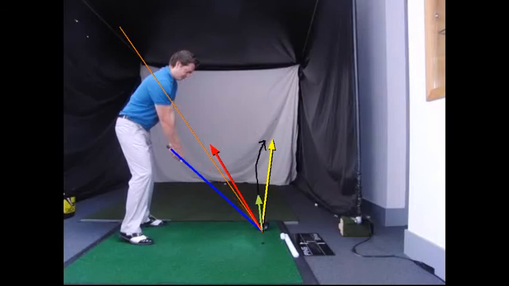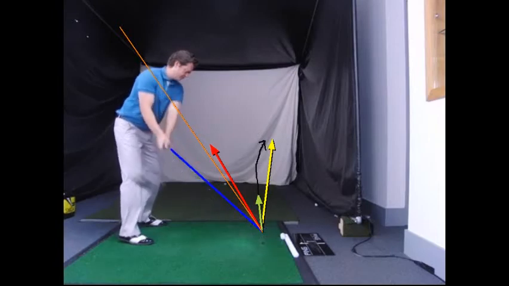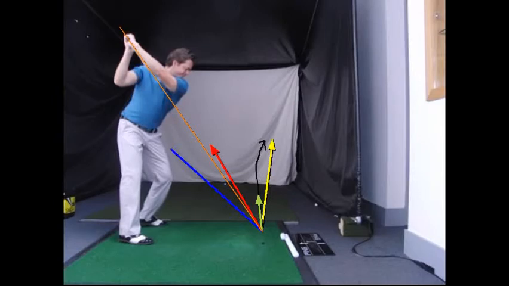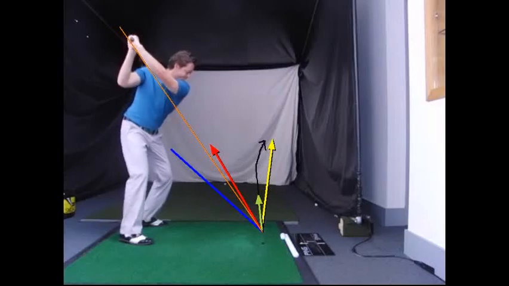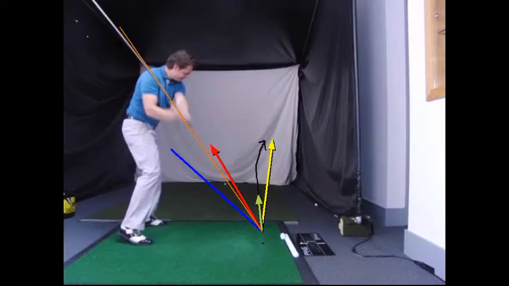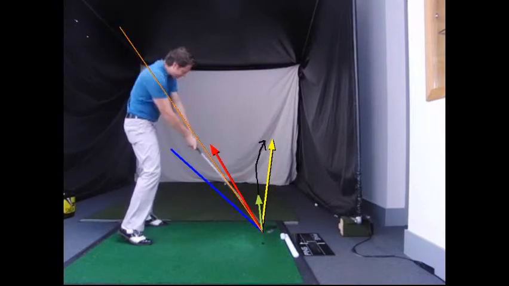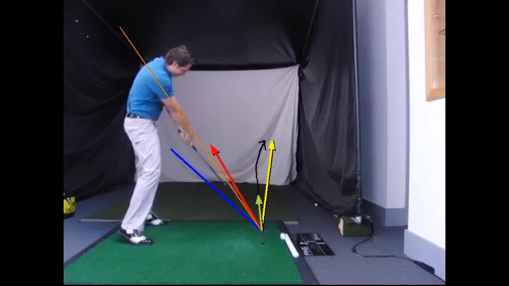So I'm just going to play through this swing here. This is my attempt at making an over the top, out to in cut swing. Now, from the top of the swing here, that orange line is the turned shoulder, right shoulder plane. So I'm going to come down nearly out and above that line, so I'm coming into the ball very steep. You can see the club head's already out across the target line, and it's swinging down that red line there, far to the left.